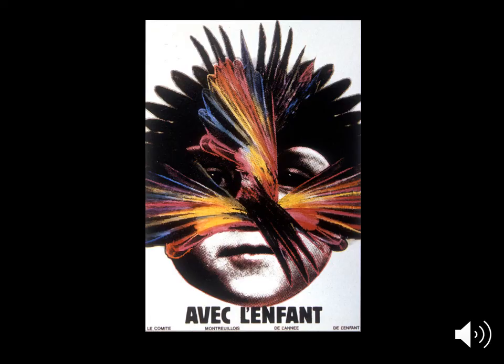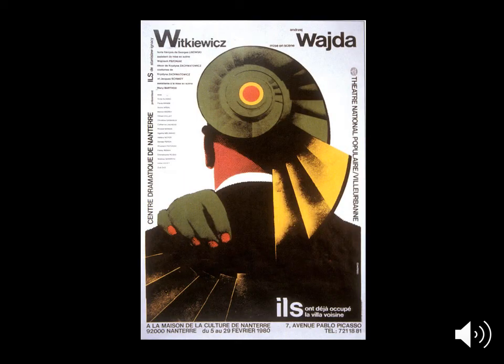The work of Roman Cieslewicz includes a lot of collage, frequently using the half-tone dot enlarged to create textures. Although born and educated in Poland, Cieslewicz has lived and worked in Paris since the 1960s. This is a poster for a play in 1981. They have already occupied the next-door villa.